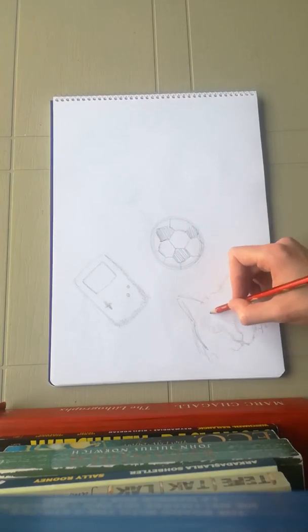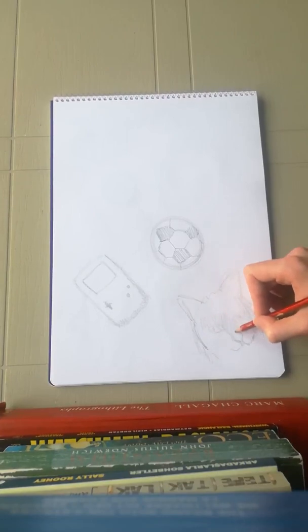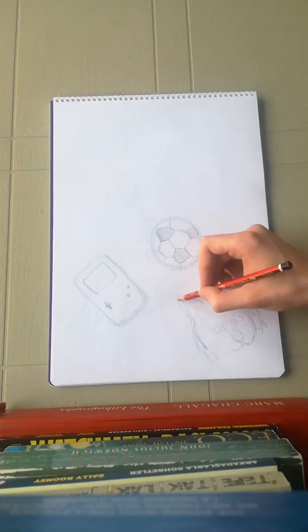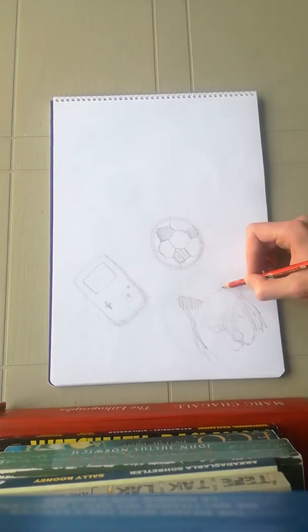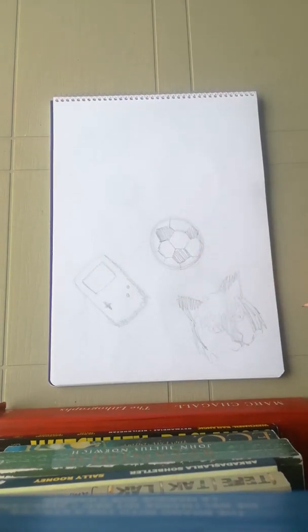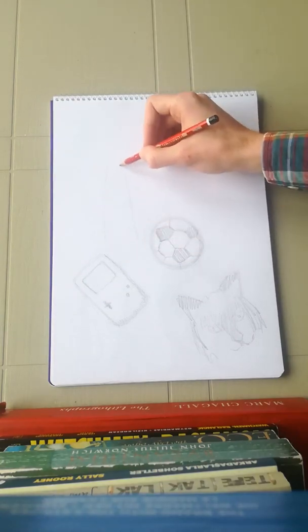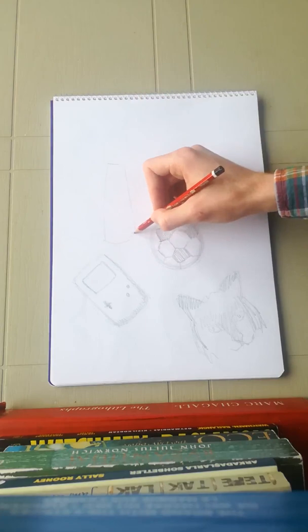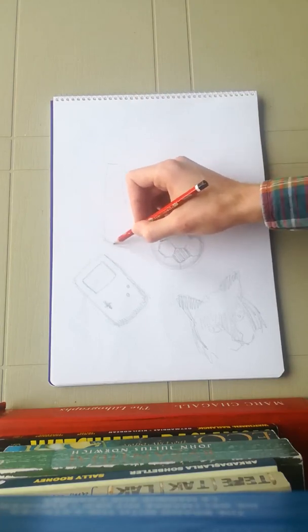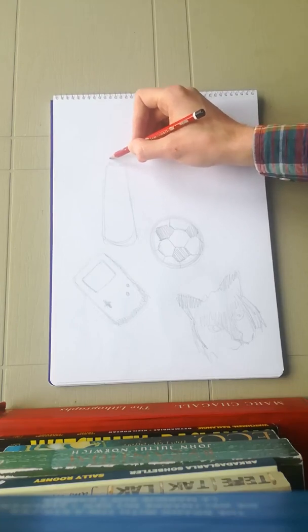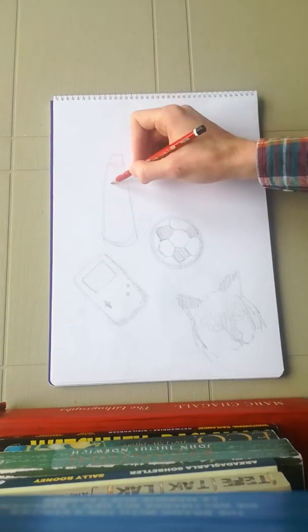I'm quite happy with that cat. I'm not going to add too much detail at this point. What else am I going to put onto here? Now I'm going to put the Leaning Tower of Pisa. And you see how I'm straight away not worrying about how it's going to turn out, I'm just sketching it. I can always change it later if I'm not happy with it.